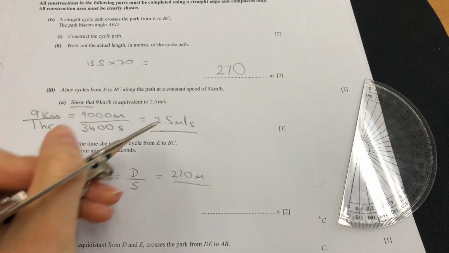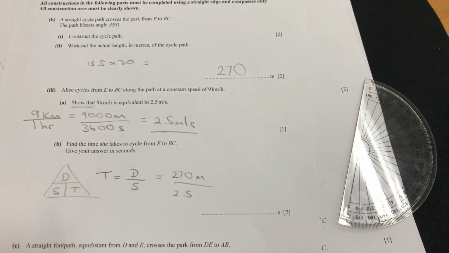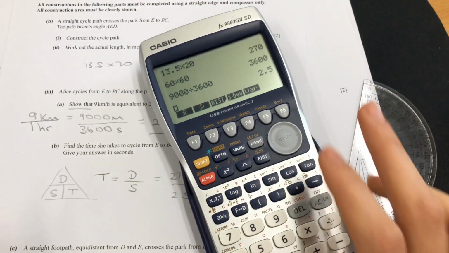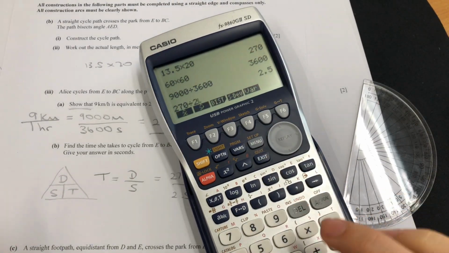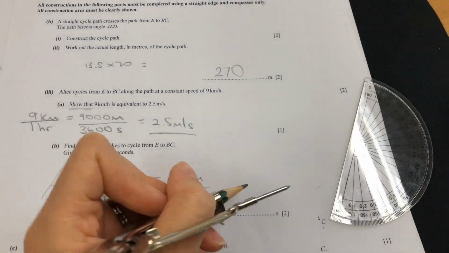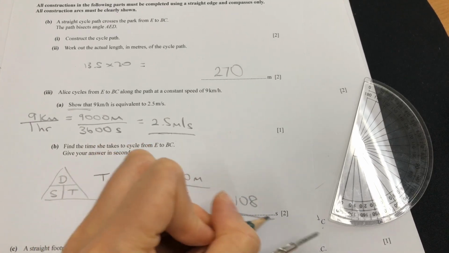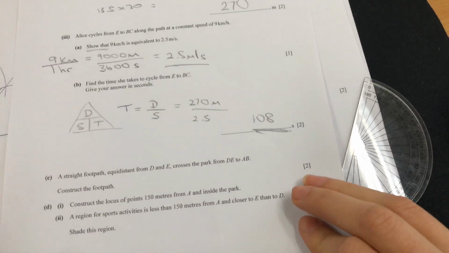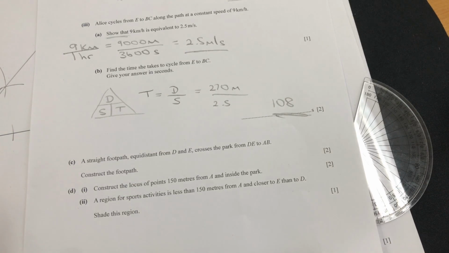And I know the speed, I've just worked that out, which is 2.5. So if I do 270 divided by 2.5, I get 108. So it should take 108 seconds. Lovely. Okay, next one.